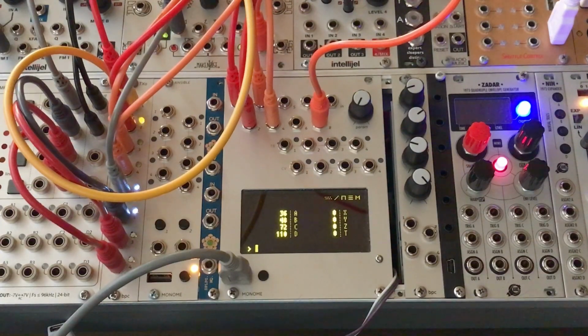Let's go ahead and give that a multiplier. Let's go ahead and sync again. Let's change that multiplier to 8. And we can turn that down.